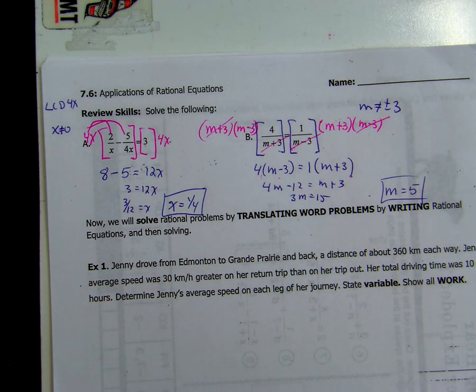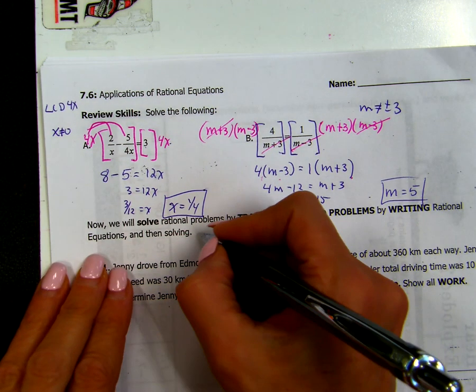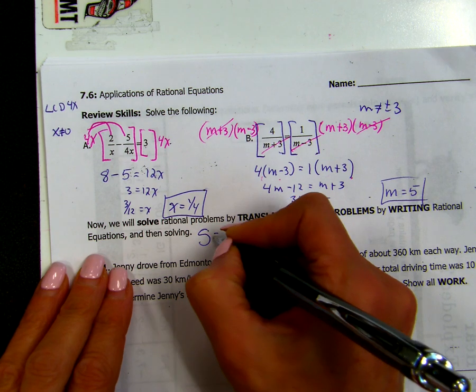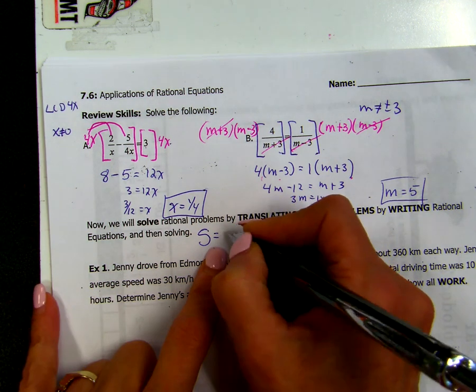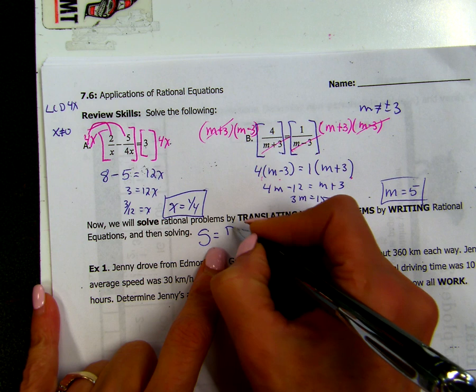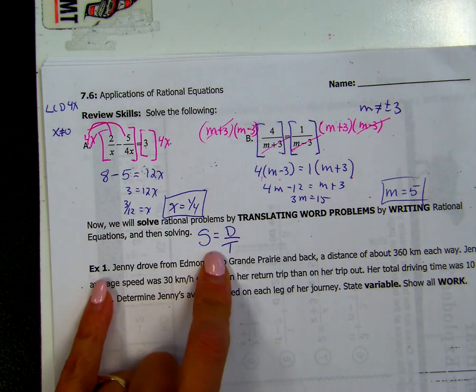Okay, now we're going to solve rational problems by translating word problems, writing rational equations and then solving. So in this unit, we're just looking at all the same category of word problems: speed, distance, time. So if I ask you how fast are you going, you always answer in kilometers per hour. That is, you tell me distance divided by time.